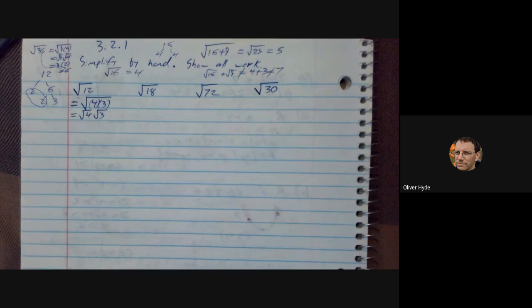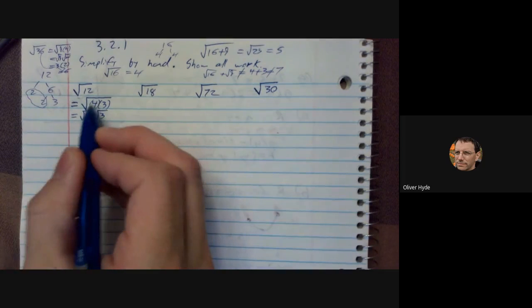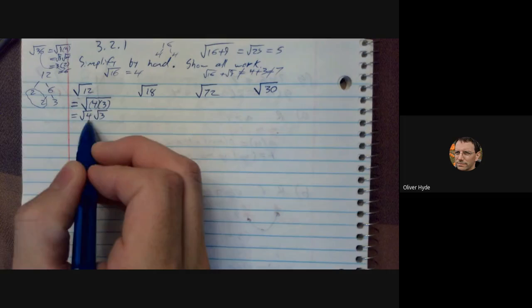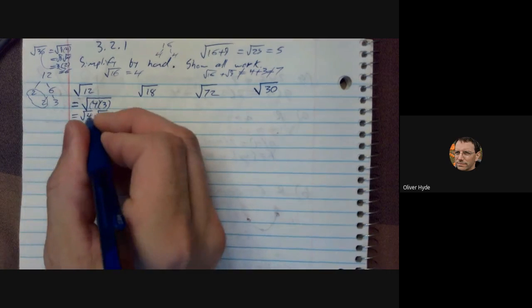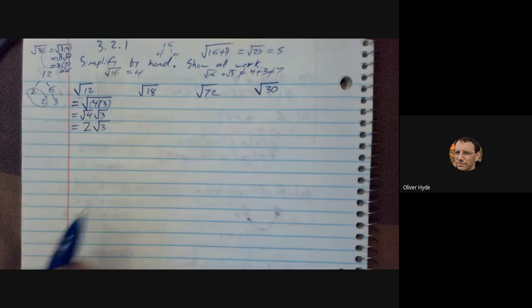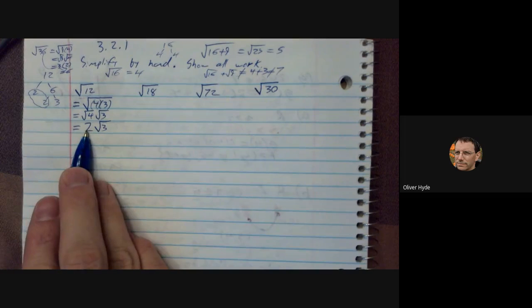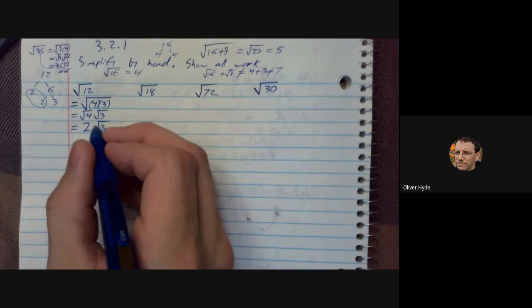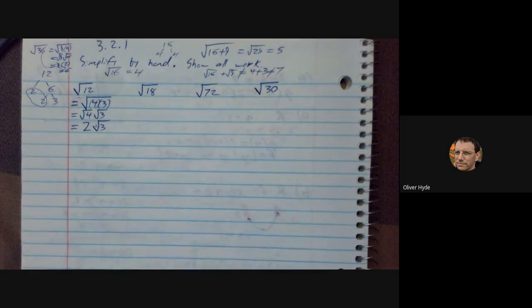Right. The reason why we wanted to write this as the square root of 4, and probably put the 4 first, is because I know that the square root of 4 is 2. And then the only thing I need to be careful about is making sure that I write this 2 nice and big. There is an invisible 2 over here, right, in the square root symbol. I want to write this as 2 times the square root of 3.